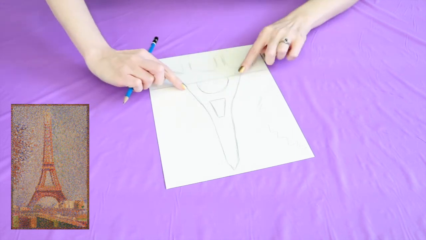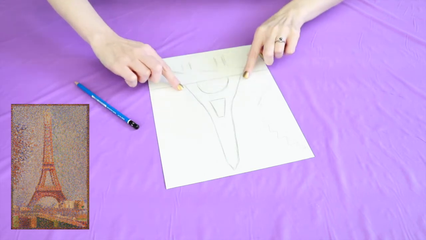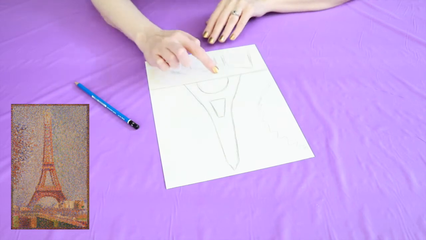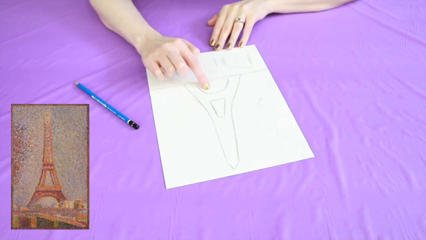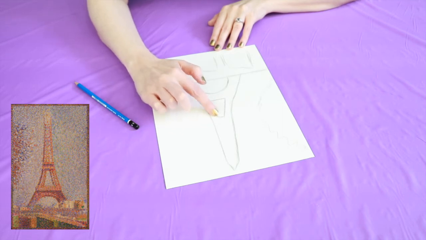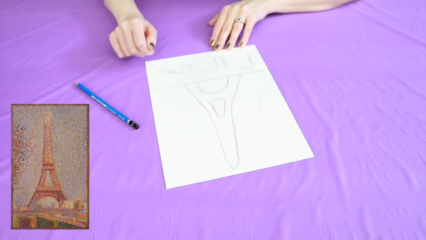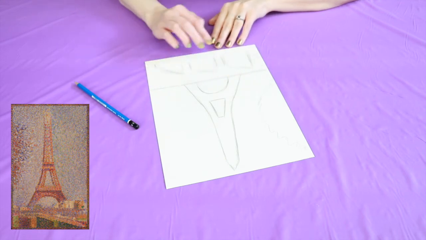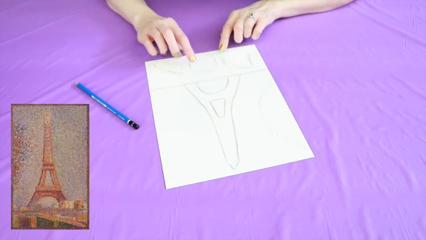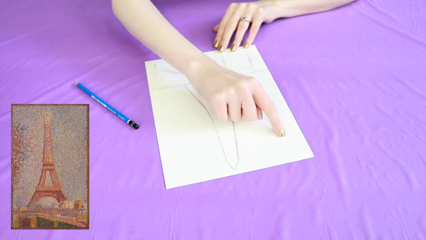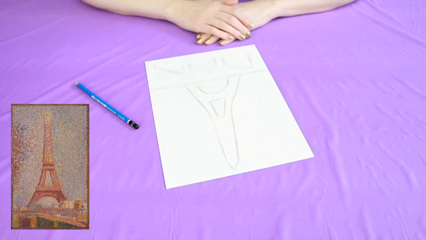I've got my tower shape made by my diagonal lines that go up. I've got my half circle at the base of the tower. I've got my triangle without a point. I've got the ground for my tower to stand on. I've got some little shapes at the bottom, the foreground, and then I've got my little scribbly area where my tree will go.